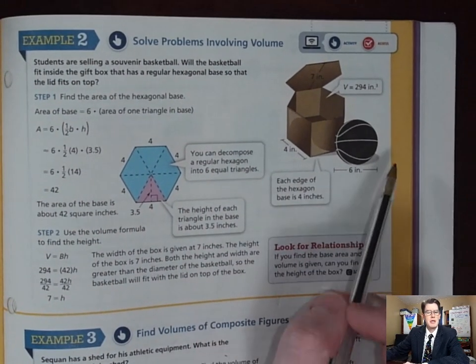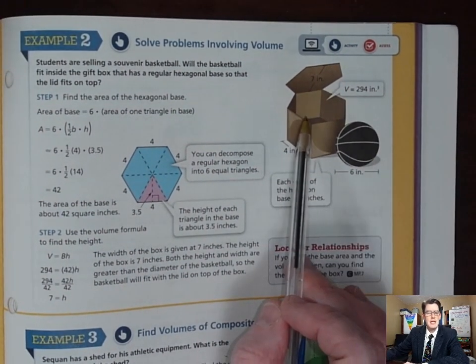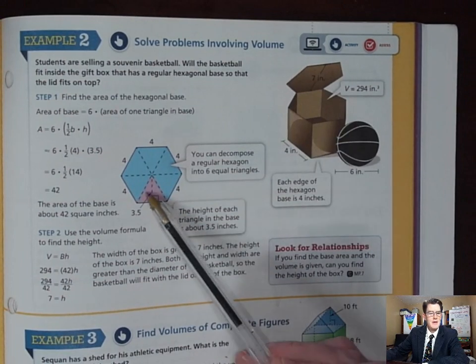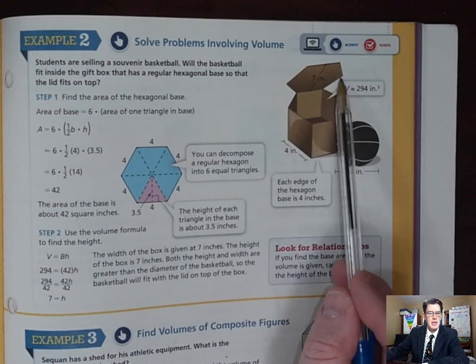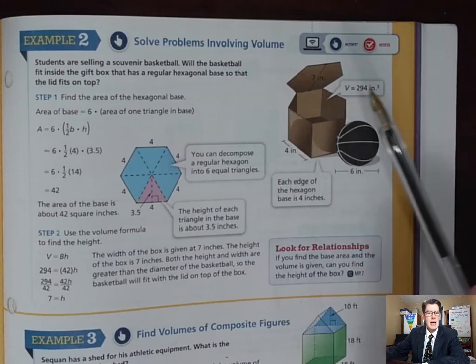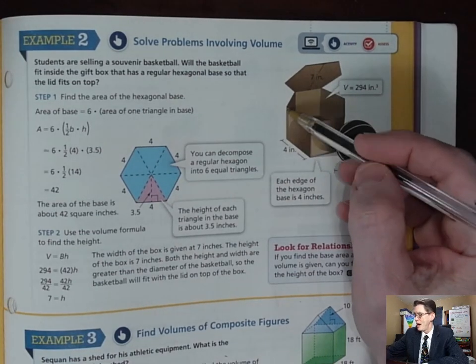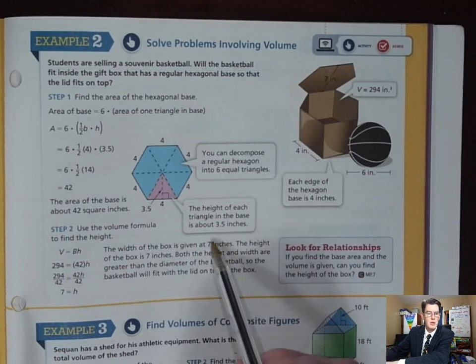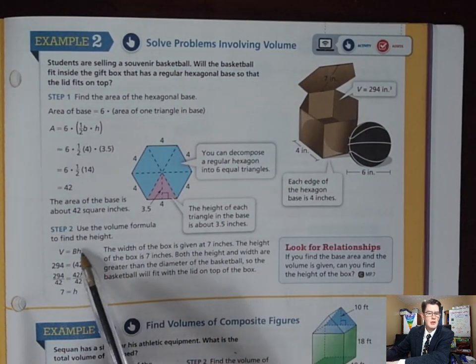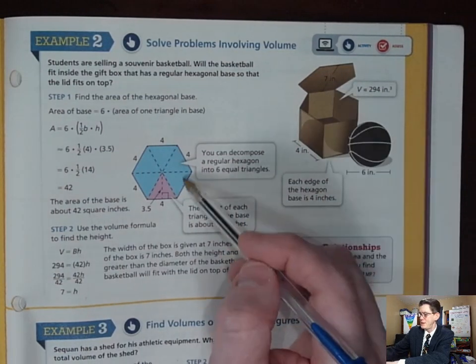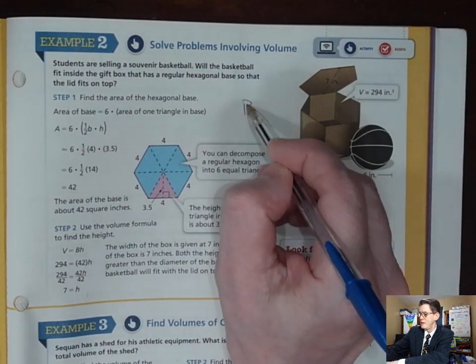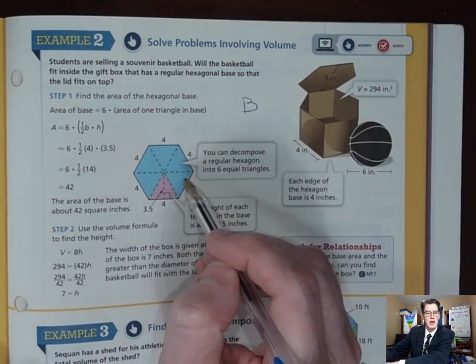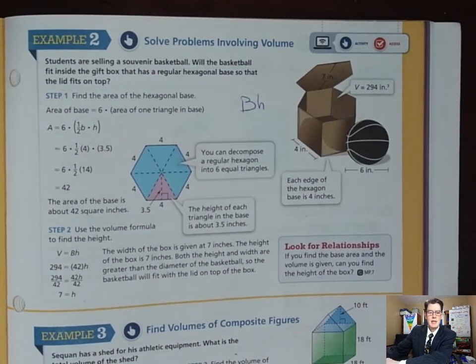Right here, this problem is going to be asking about whether the ball will fit inside. And the way to tell is they're going to find the area of the base, which is a hexagon, and then they're going to times it by the height. And on here, they're telling you the dimensions. Well, wait, we don't know what the height is. So they're going to use this formula. But the point being, it's the area of the base, the hexagon, and they show you how to find the area of a hexagon. We'll get there. Times the height.